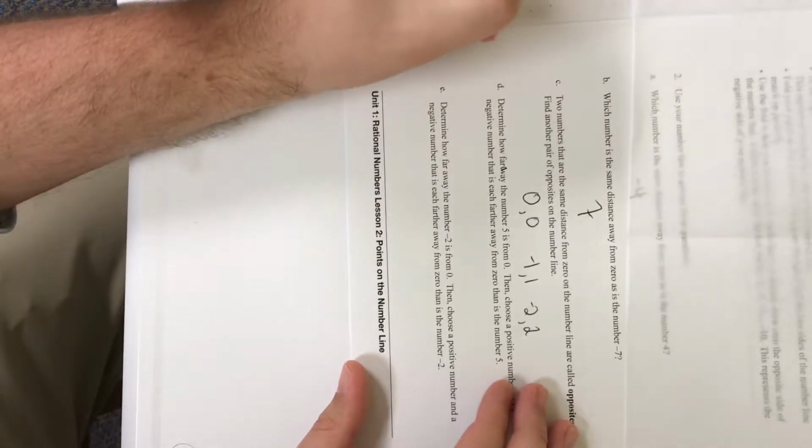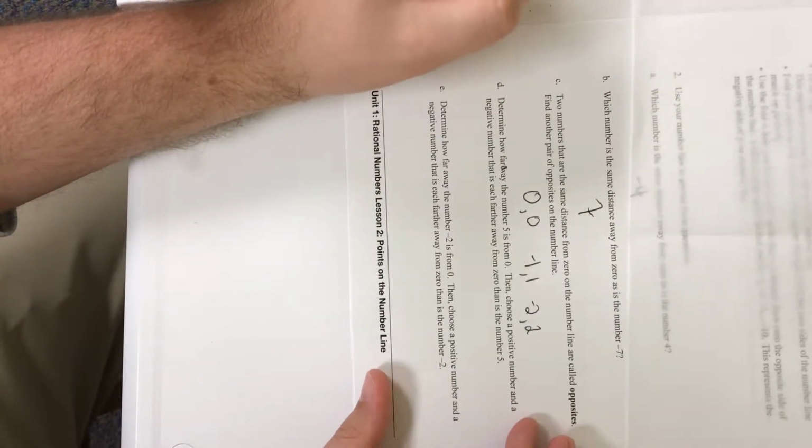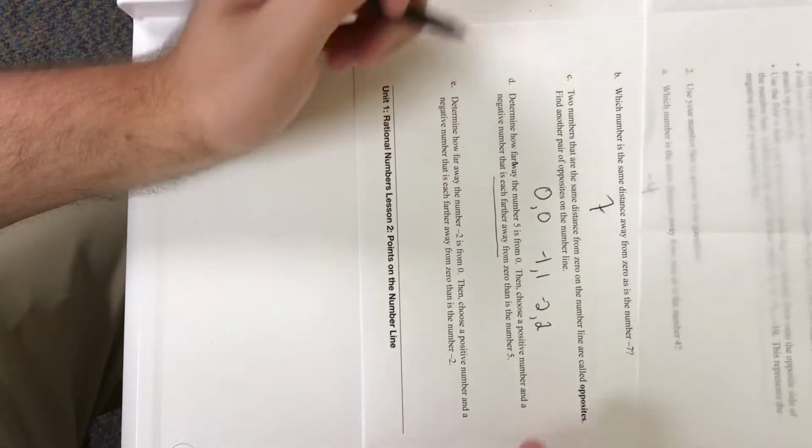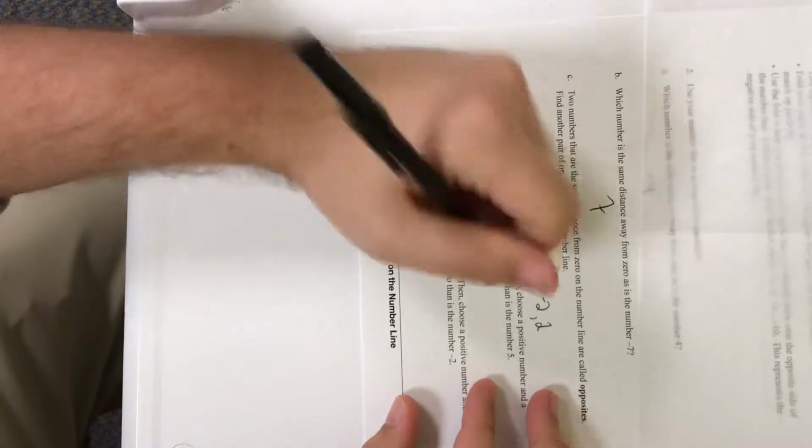So determine how far away the number 5 is from 0, then choose a positive number and a negative number that is each farther away from 0 than is 5. So we're looking for a number greater than 5. Well, a number greater than 5 is 6. The opposite of 6 is -6.